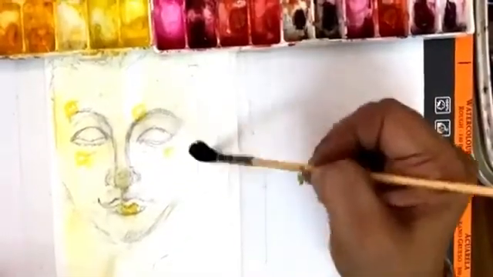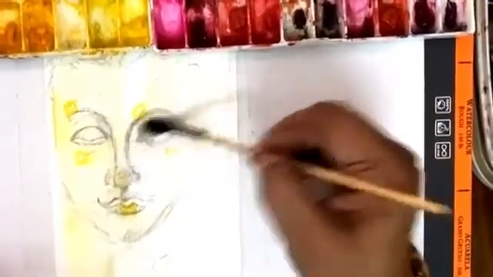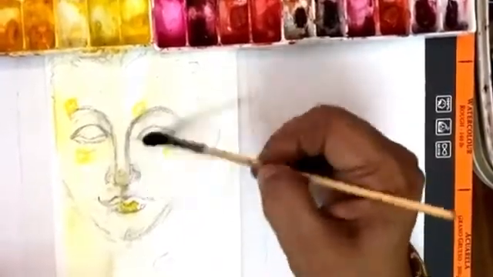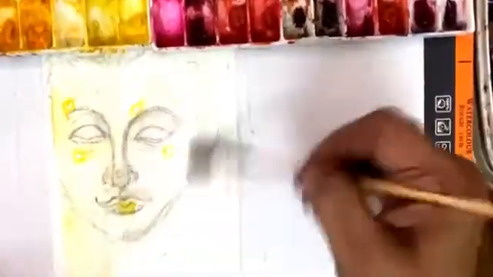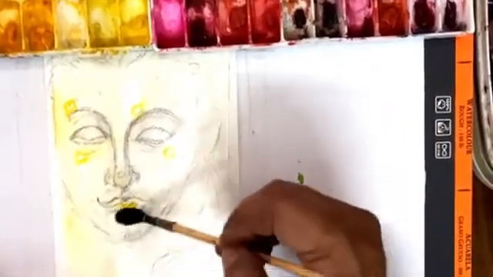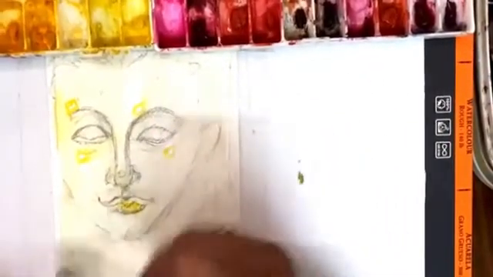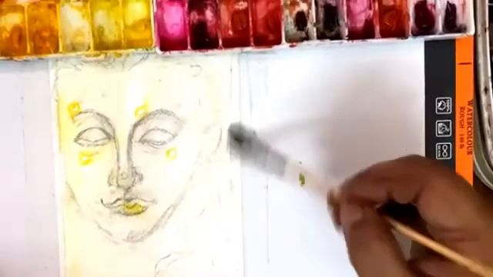Don't worry, nothing will spoil. Just relax, enjoy yourself. So this has wet the paper. This color I have drawn back. Now the next I move to yellow orange.